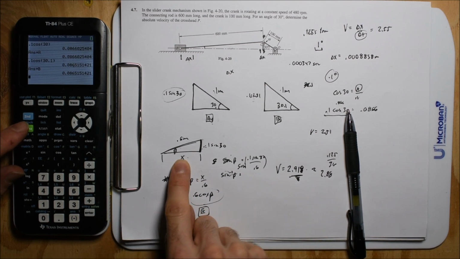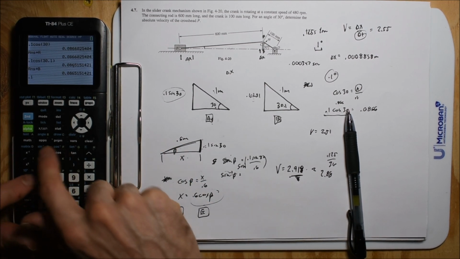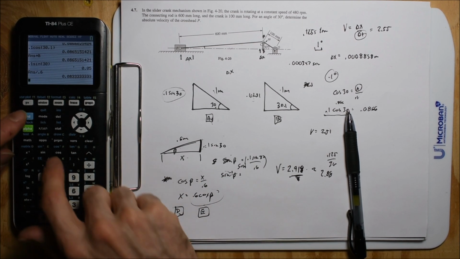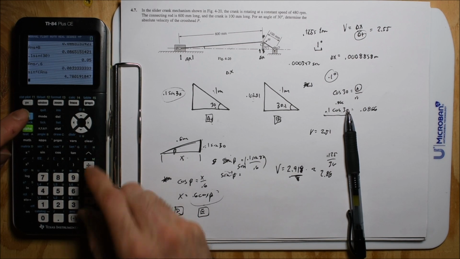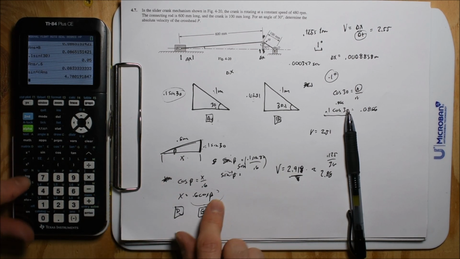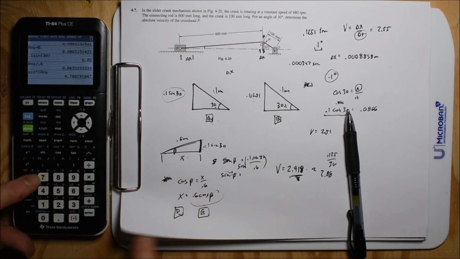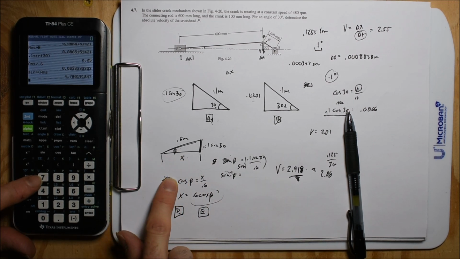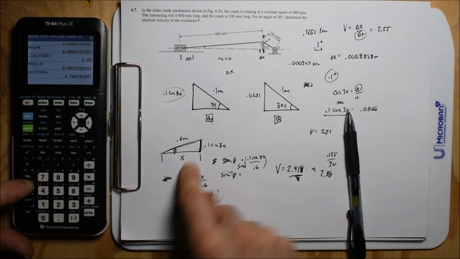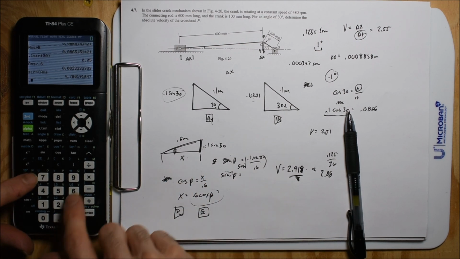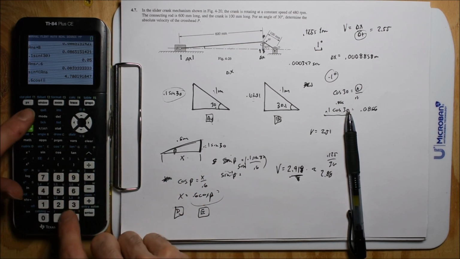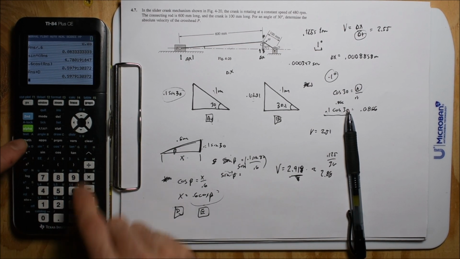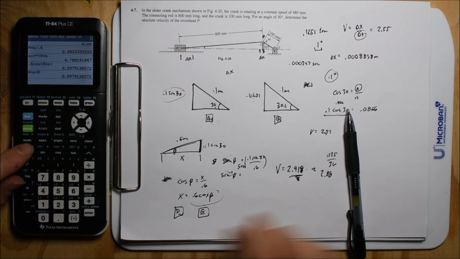We can find our original x by going 0.1 sine 30 divided by 0.6, inverse sine that. That's our angle, and once we got the angle, 0.6 cosine that answer is going to be our x. So we're going to store that as alpha d.